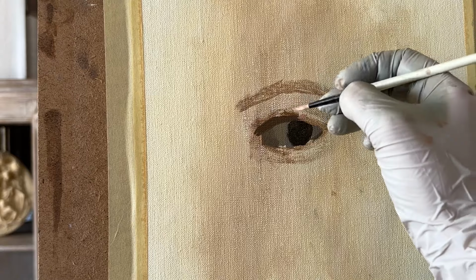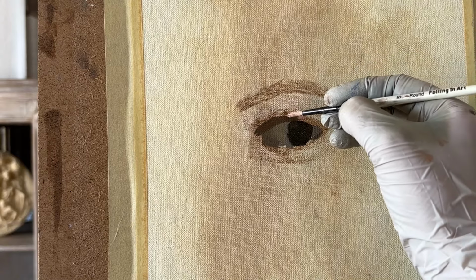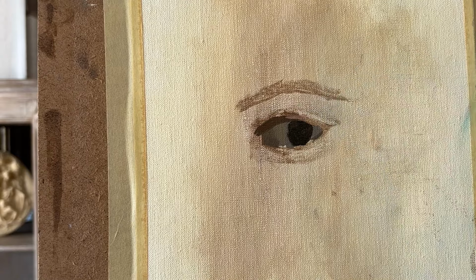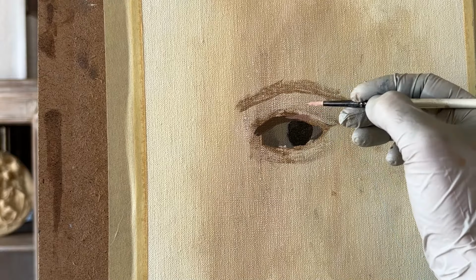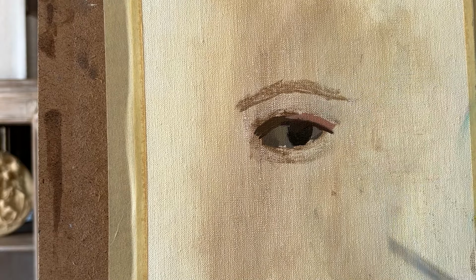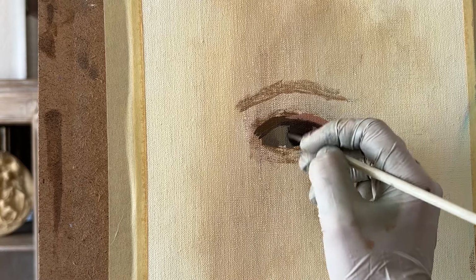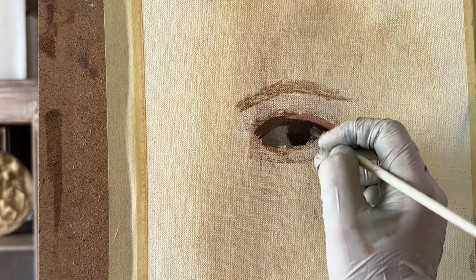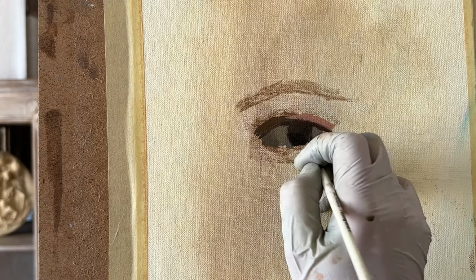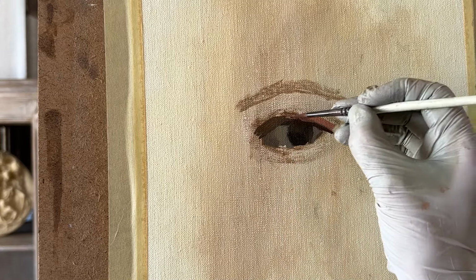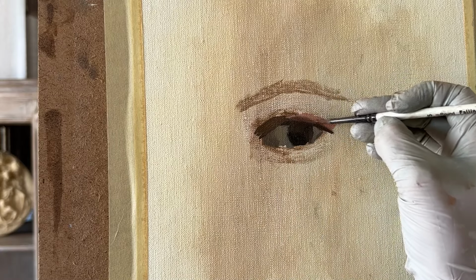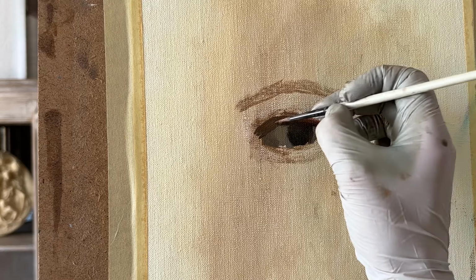Now here's the upper part, the upper eyelid area just above the eye, and you can see how I'm breaking them down into just distinct areas of color. It's just one area of color on one side for that dark color, then a lighter, just one color for the right side.